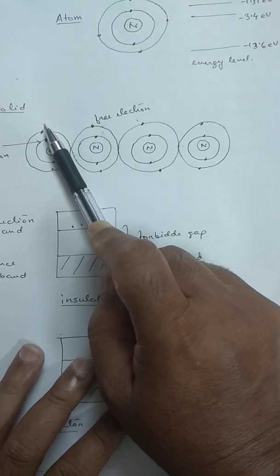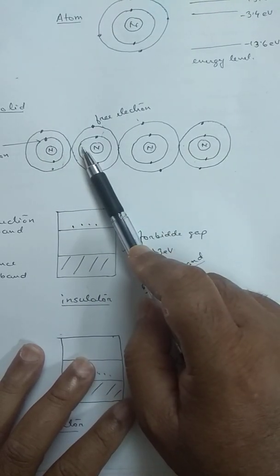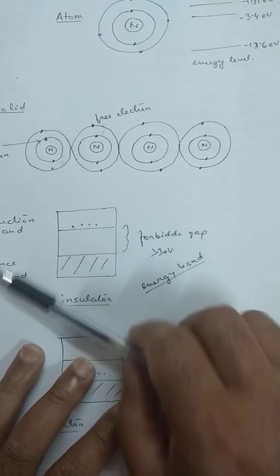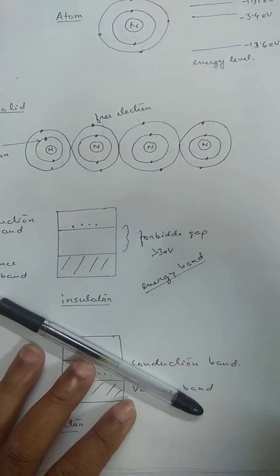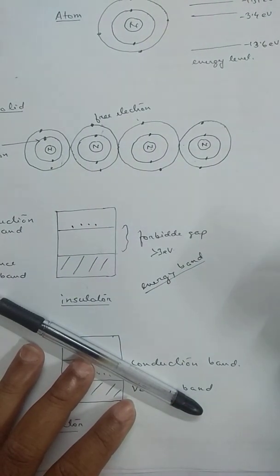That means when current flows, electrons are moving. When the electron moves, a lot of difficulties arise. The motion of the electron is not so easy. They face some obstruction.